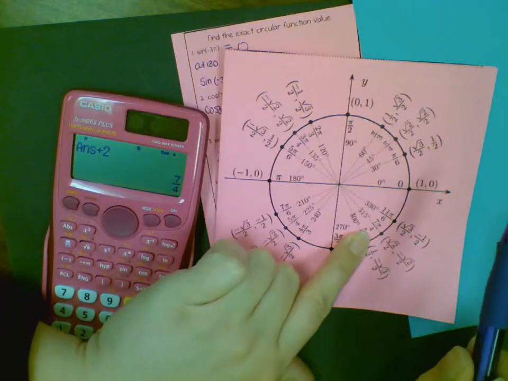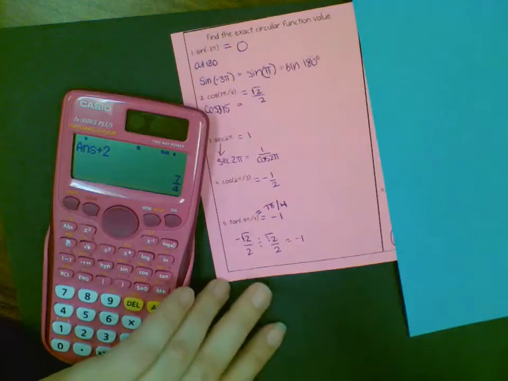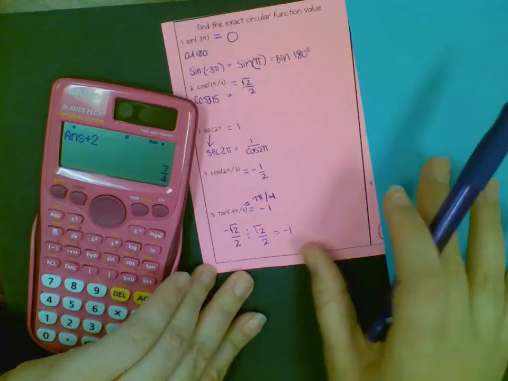Okay, so the tangent value is equal to the y value divided by the x value, so that'd be negative root 2 over 2 divided by root 2 over 2. So when you divide something by itself, you get 1. So that's where our negative 1 came from.